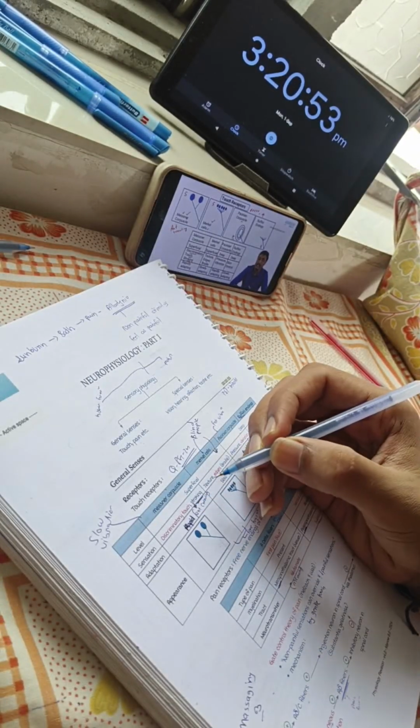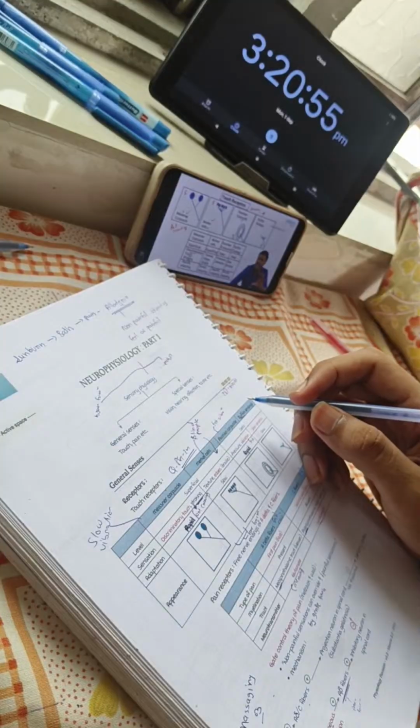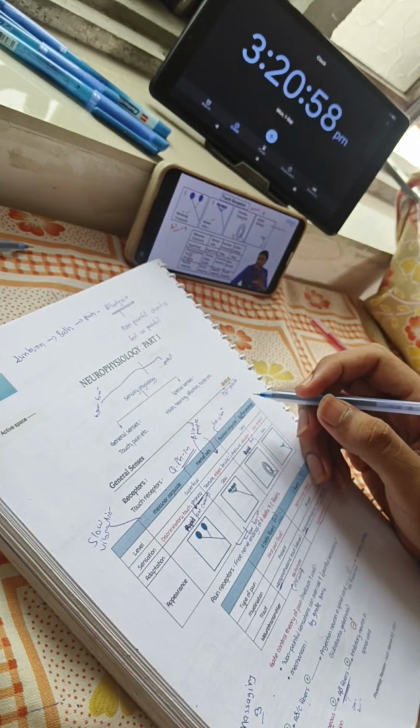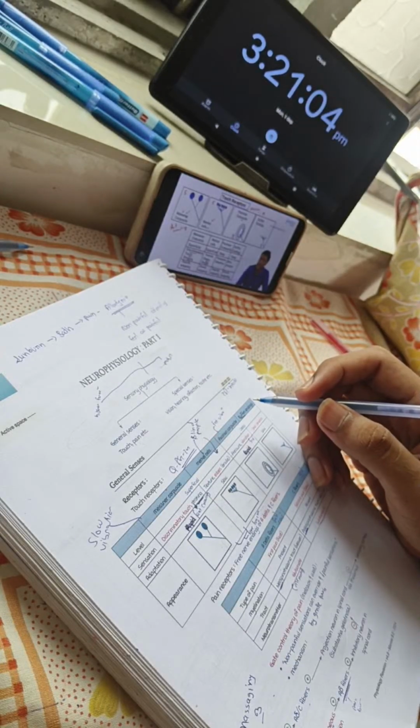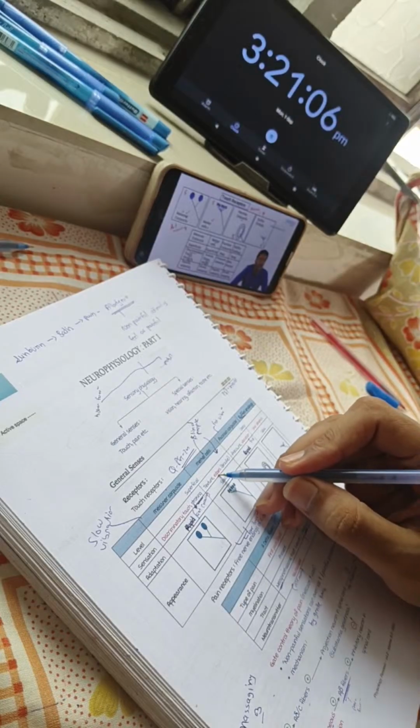What about Merkel cells, sir? Blind people are very sensitive to edges. What is the system used by blind people? Braille reading. No controversy, no doubt. Always remember, blind people, Braille reading, sensitive to edges: Merkel cells.